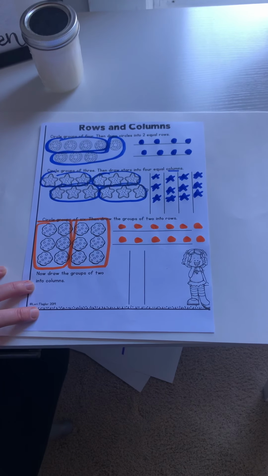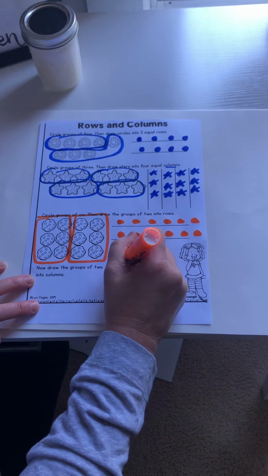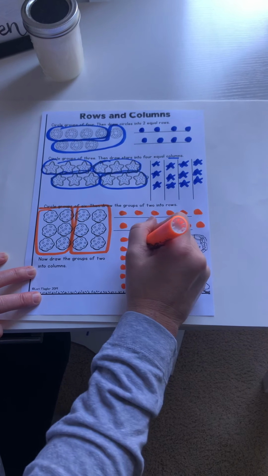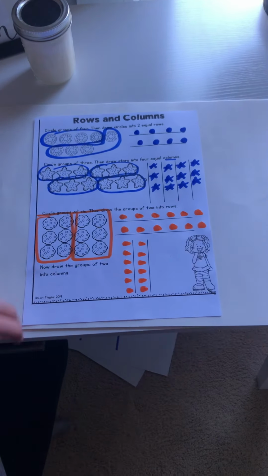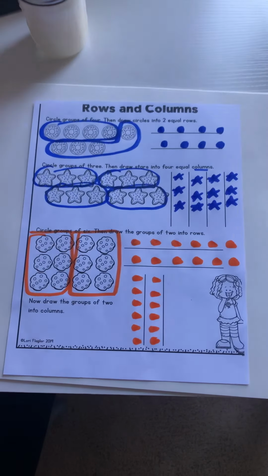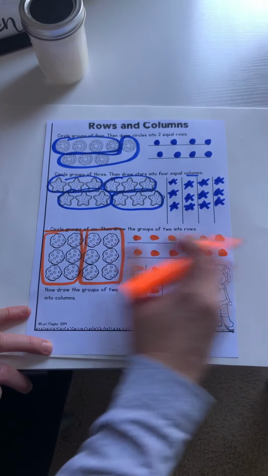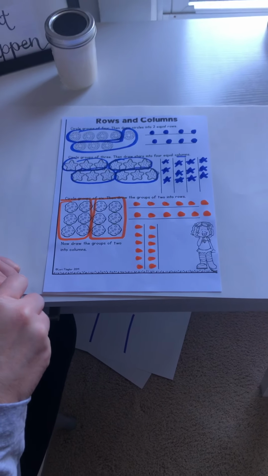And then they want me to put them into 2 columns. 1, 2, 3, 4, 5, 6. 1, 2, 3, 4, 5, 6. I still have 12 in there. 2 rows of 6, 2 columns of 6.